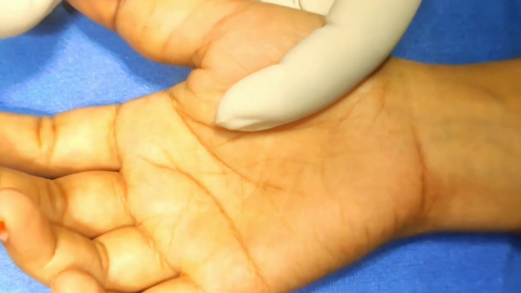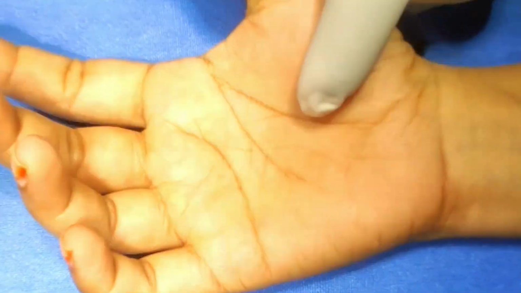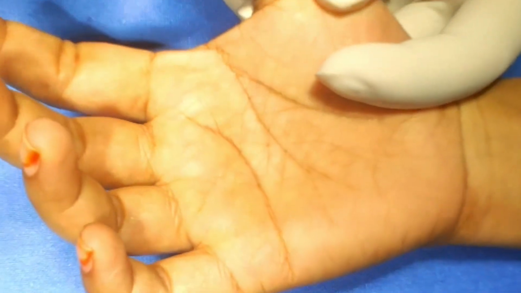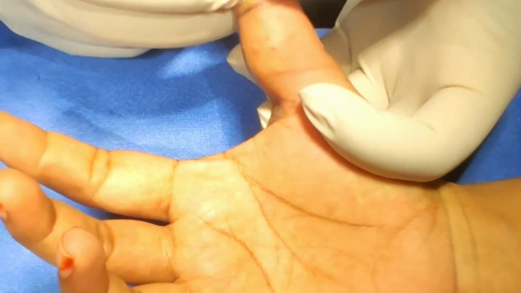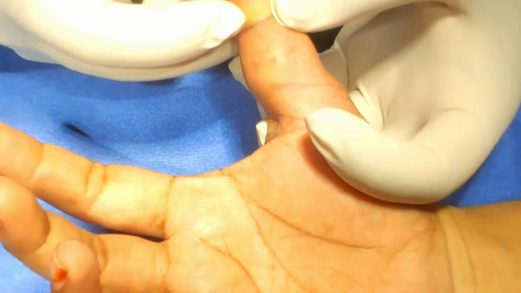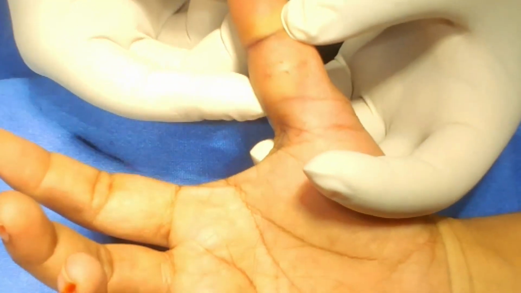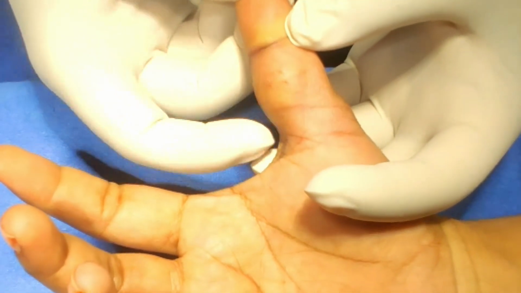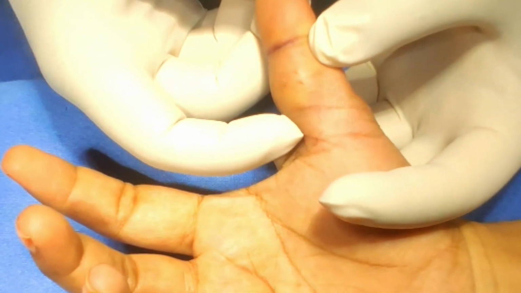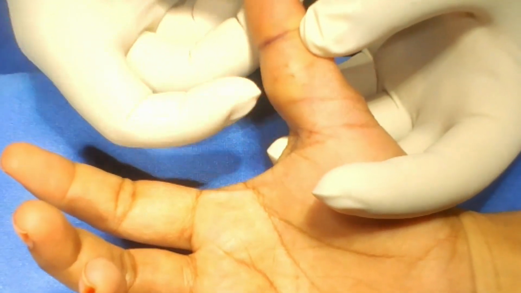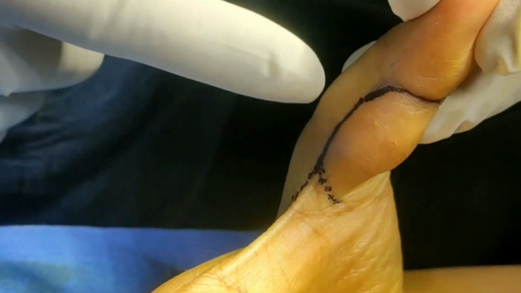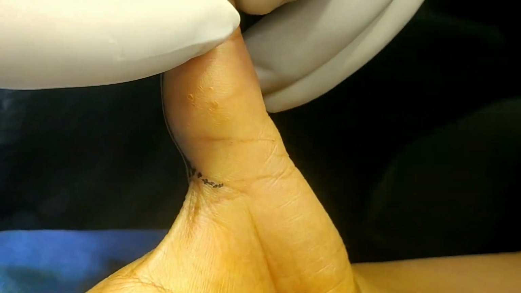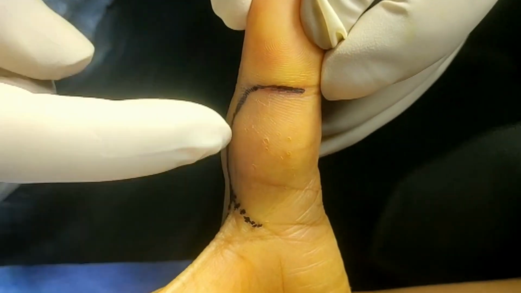So the incision I am planning, because the limit is here and the other limit is here, I will make the incision like this. This can be further extended. If there is inadequate exposure, we will extend a little bit on this side. This is the radial limit and this is the ulnar limit. Initially I will open from this incision.